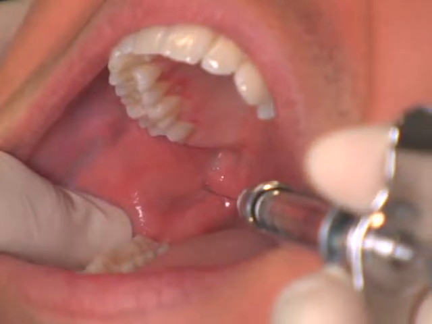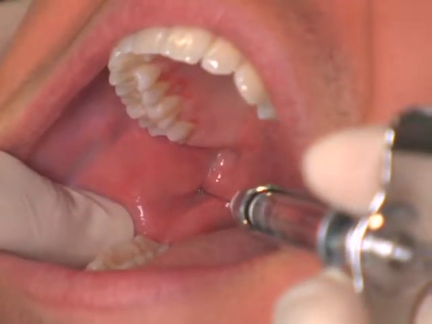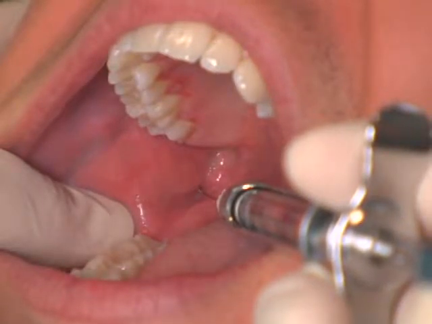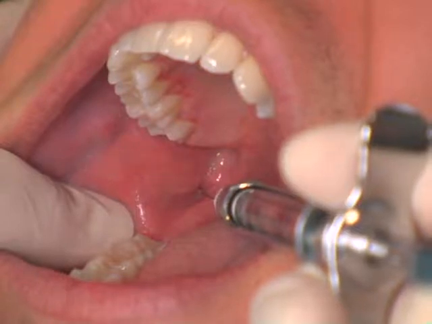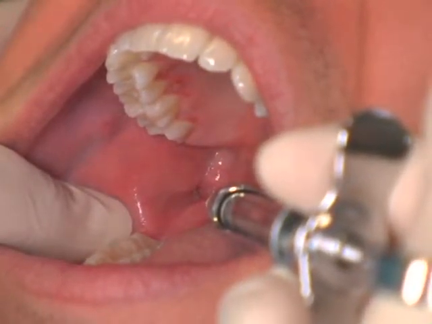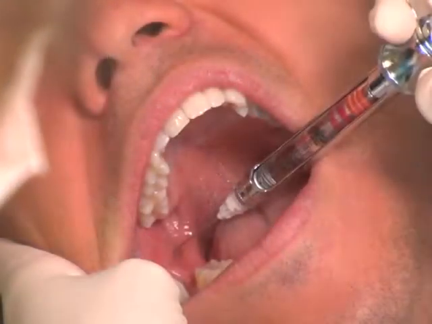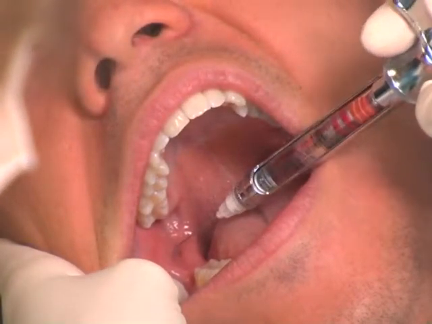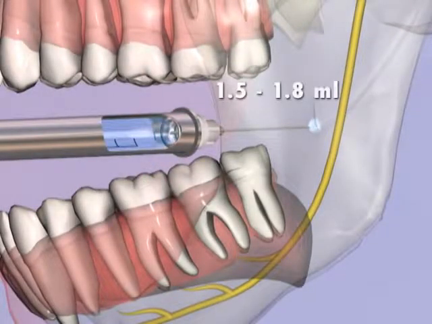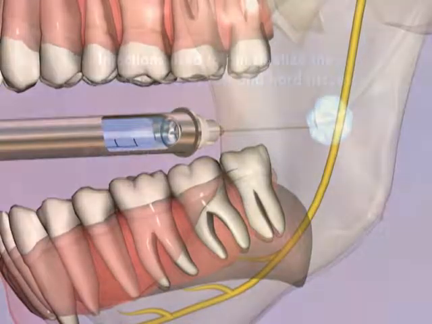The needle is then inserted and advanced slowly until bone is contacted. The average depth of penetration is between 20 and 25 millimeters, which is 2/3 to 3/4 the length of a long dental needle. Once bone is contacted, aspiration is performed twice, and if negative, 1.5 to 1.8 mL of local anesthetic is administered slowly.